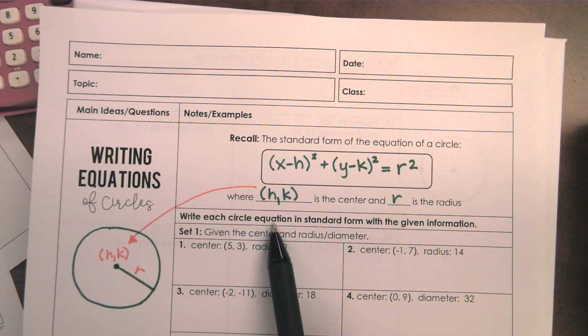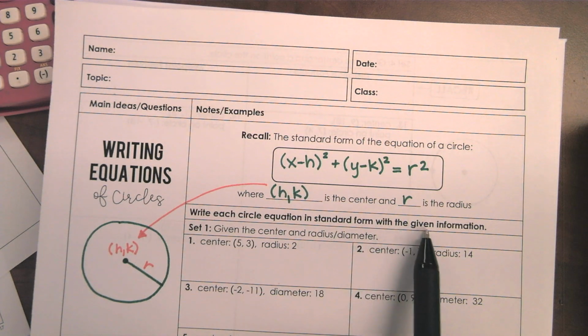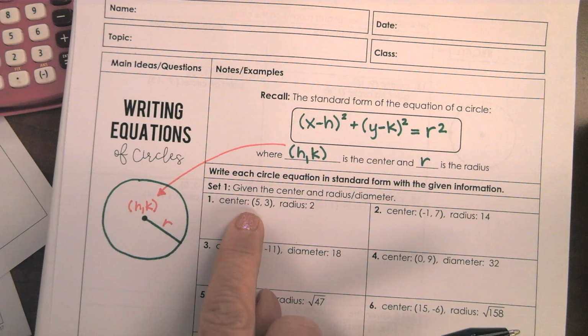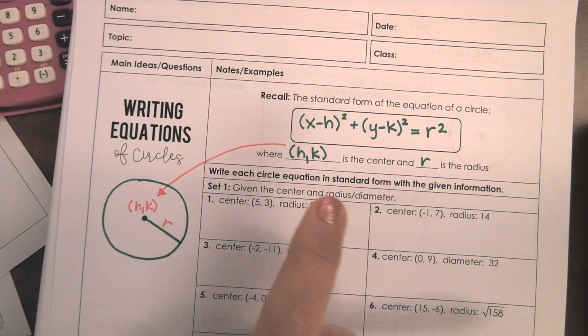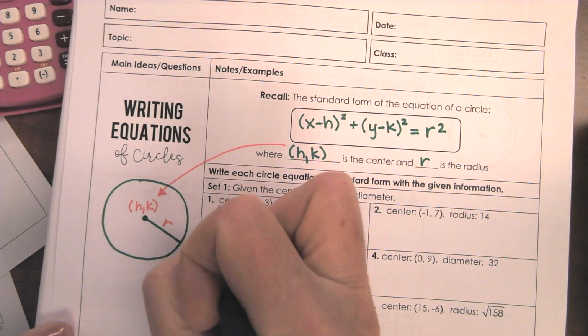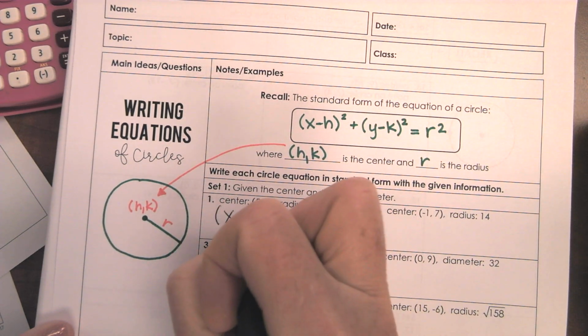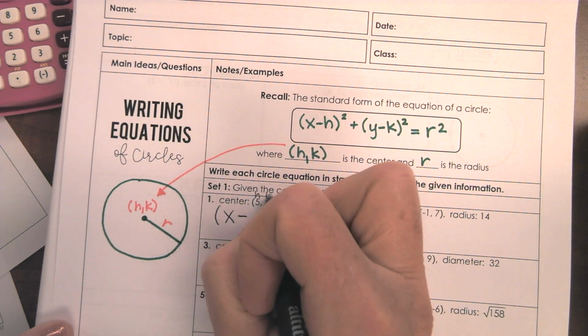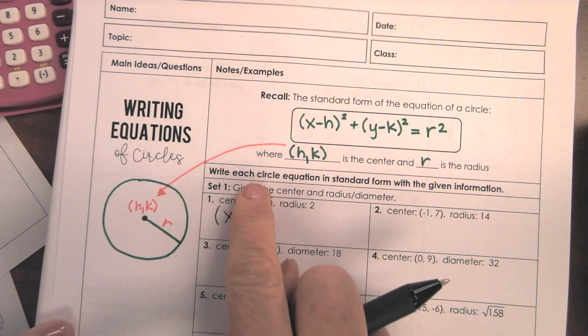Okay, you're going to write each circle equation in standard form with the given information. So they've given me the center of (5, 3) and a radius of 2. So I am going to copy that exactly. Now remember, x minus, and h is my first one. So remember, this is h and that is k, right? If you need to, label it.